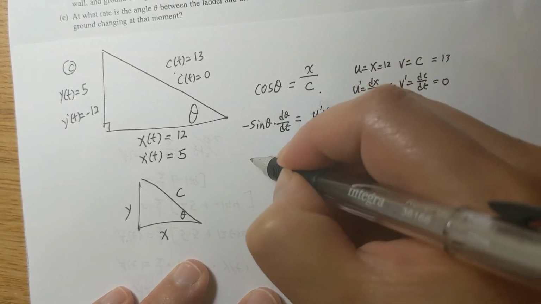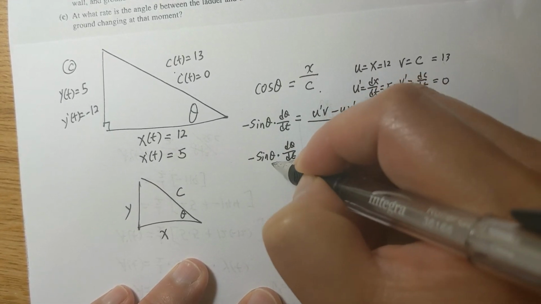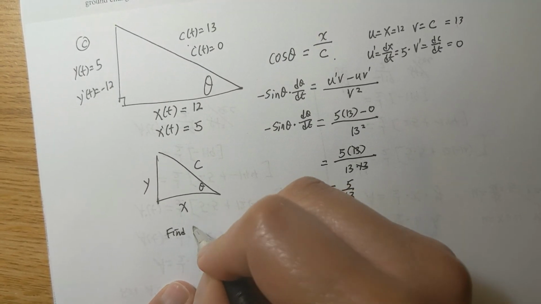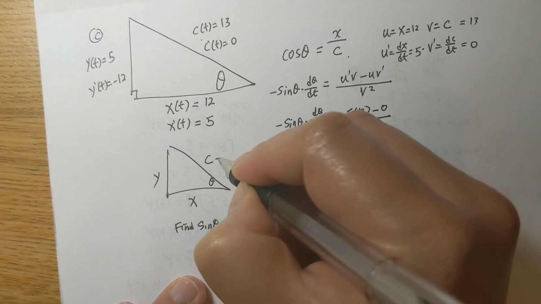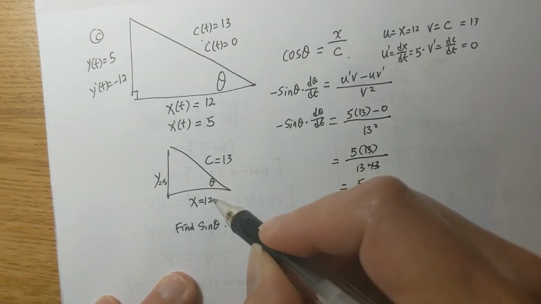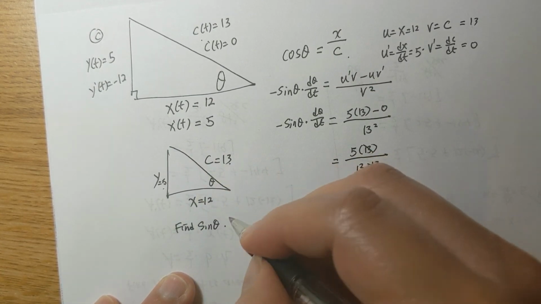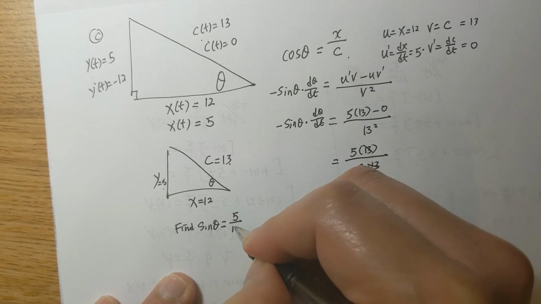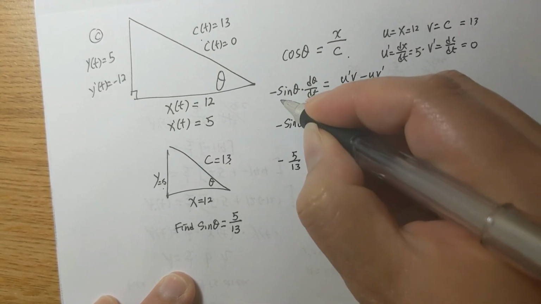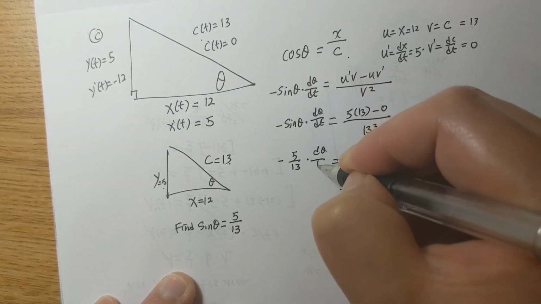Now I'll go back over here. I get negative sine theta times d theta/dt. I need to know what sine theta is. Let's find sine theta. We already know that this is 13, this is 12, this is 5. Sine theta is 5 over 13. So you get negative 5 over 13. The negative comes from here. And sine theta is 5 over 13 times d theta/dt.